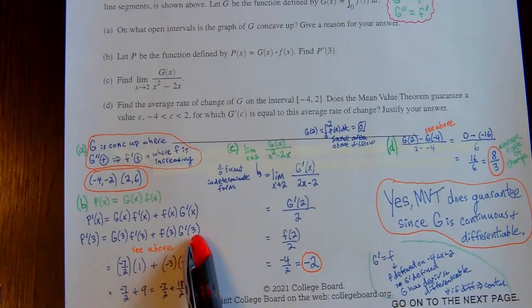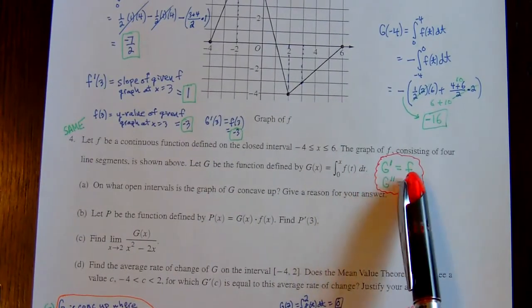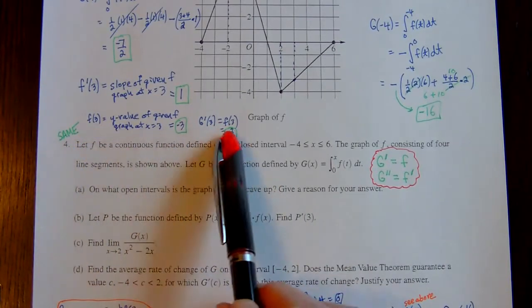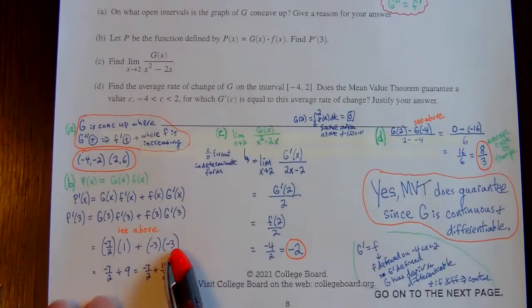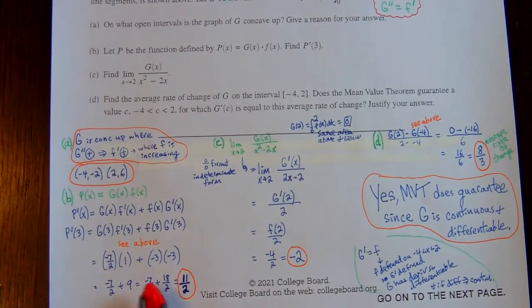And then G prime of 3, G prime is equivalent to f. So G prime of 3 is the same thing as f of 3, which is what we just got done talking about right there. That's just that y value right there, which is another -3. So I had -7/2 plus the 9, which is an 18/2. You can add those up, get that 11/2 answer.